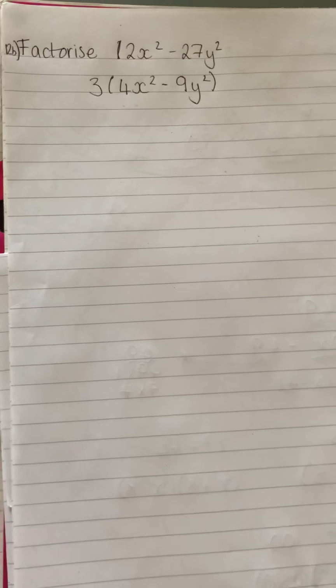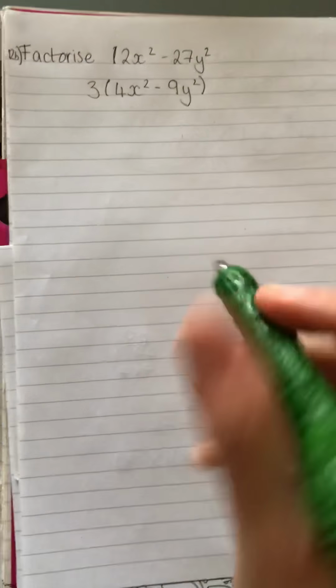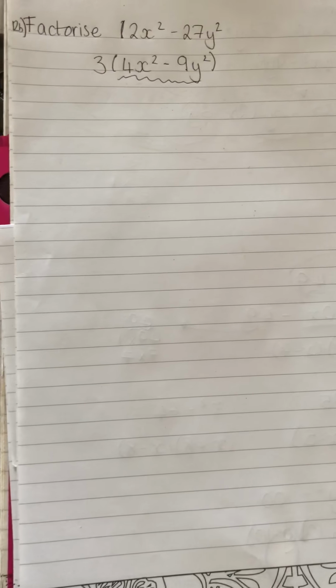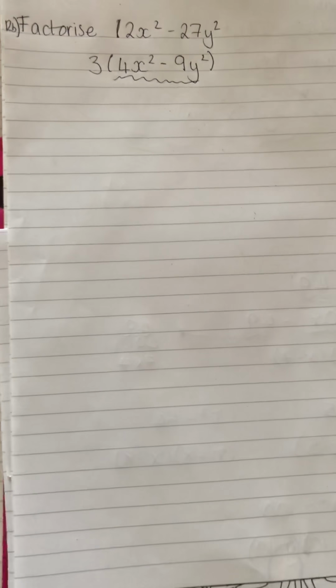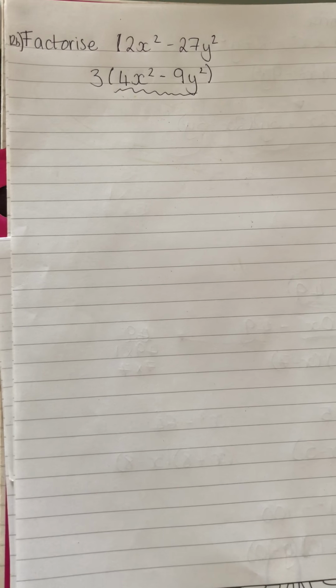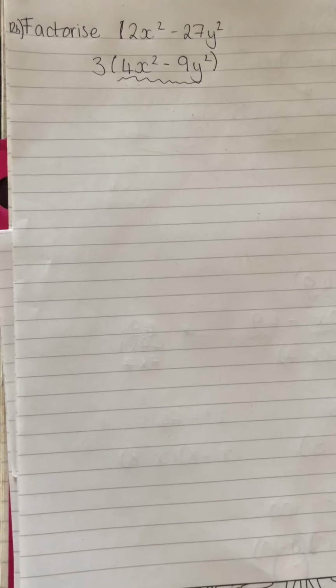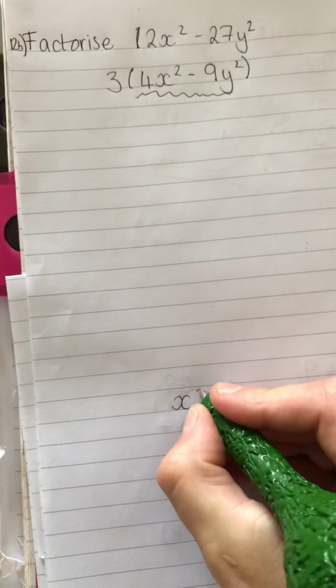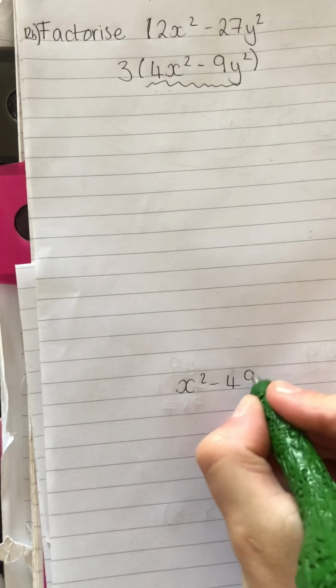If you stop there, you'll only get 1 out of a total of 3 marks, because in here we've got an expression which can be further factorised. Now this is referred to as the difference of 2 squares. If I show you an example, x squared minus 49.